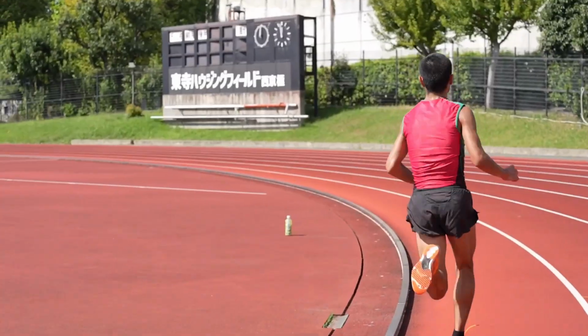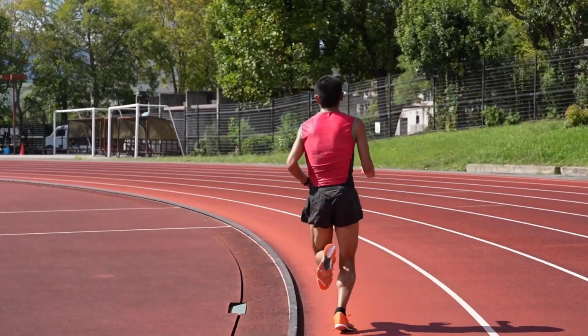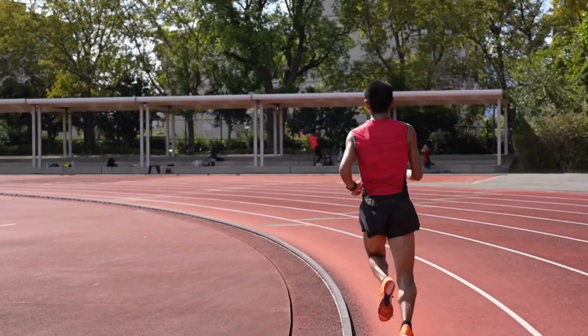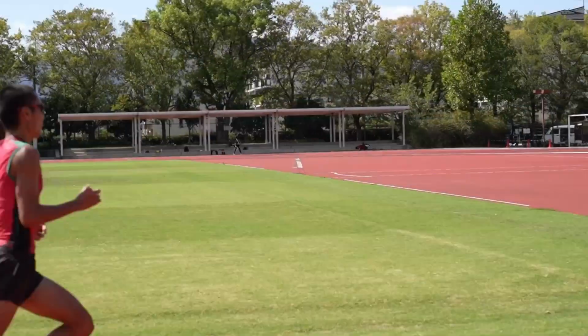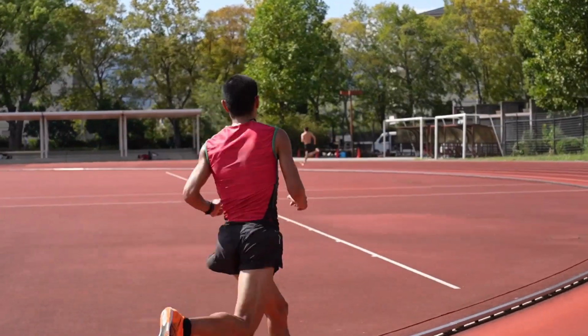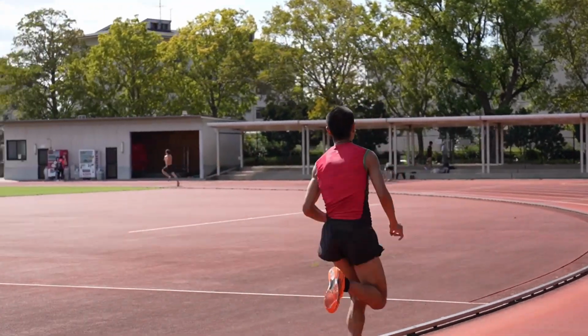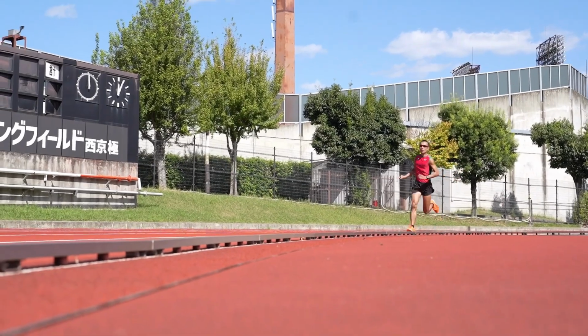Of course, we can't know exactly how much energy we produce with oxygen. But researchers think that if we consume a lot of oxygen per minute, then maybe we produce a lot of energy per minute, meaning we can run fast. So that's why VO2 max is very, very important.